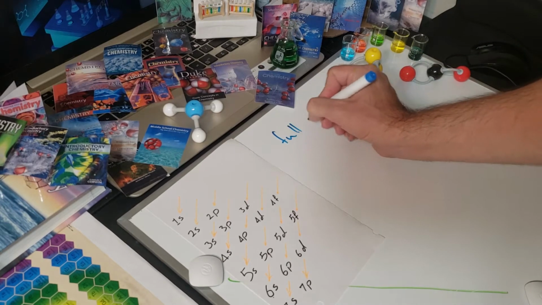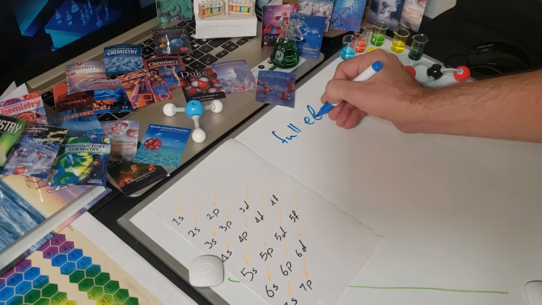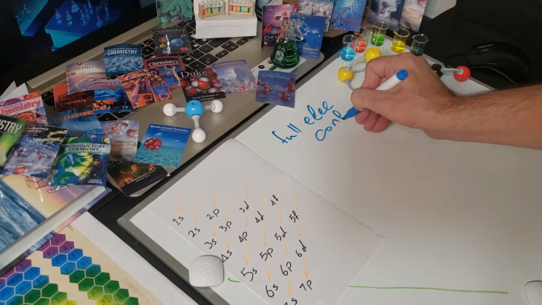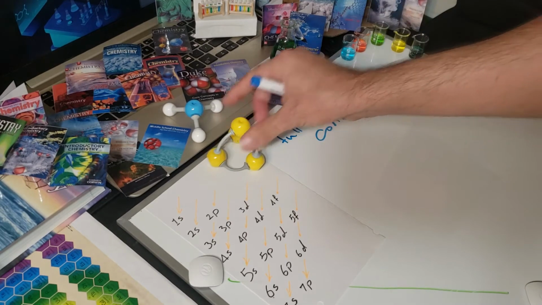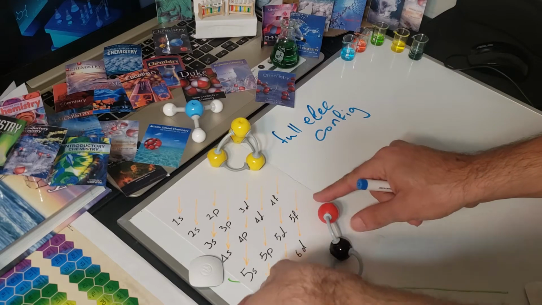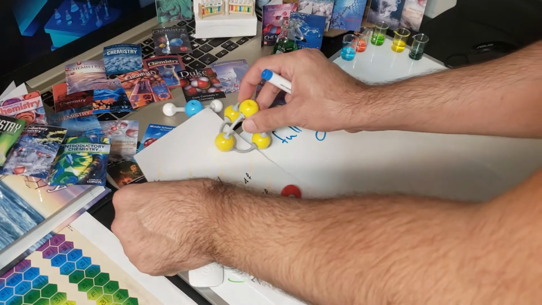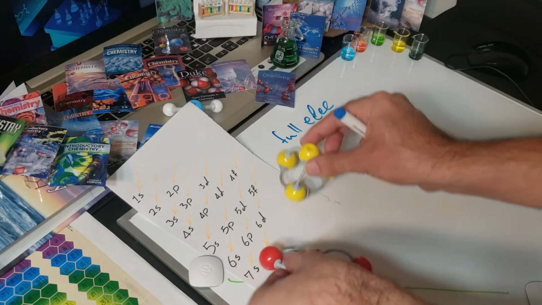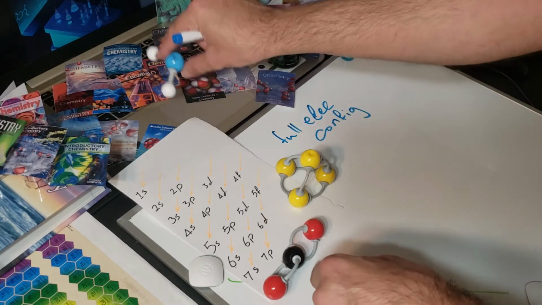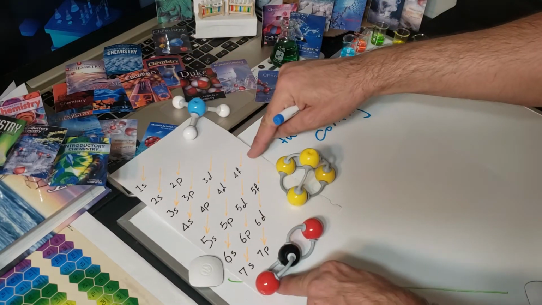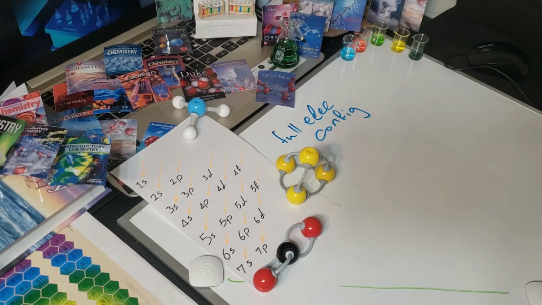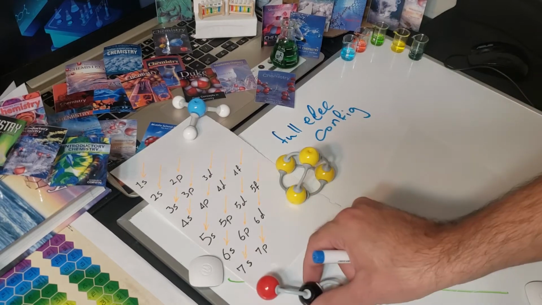The full electronic config. Let's just move this one to the top so that we could see that this is going to be our guideline, okay, as we do this.